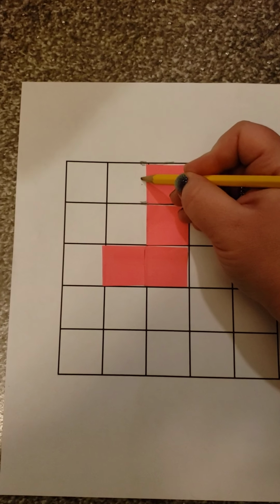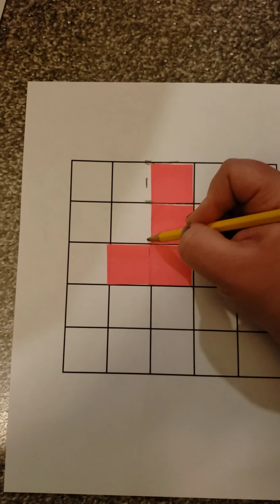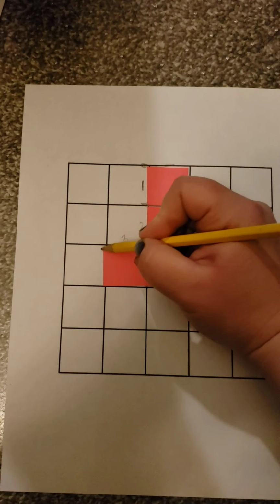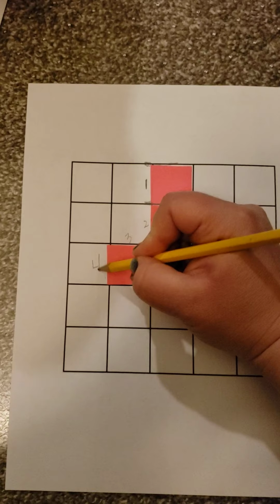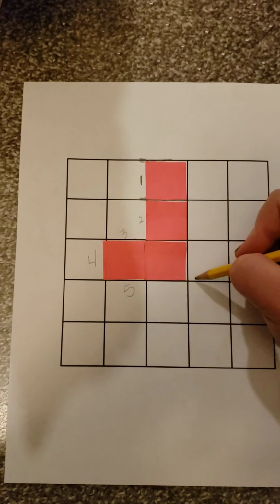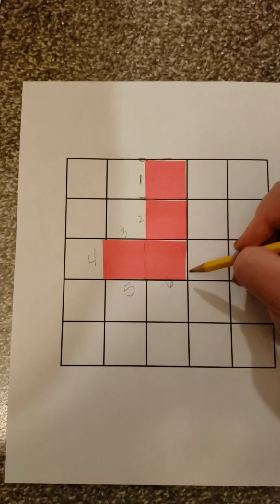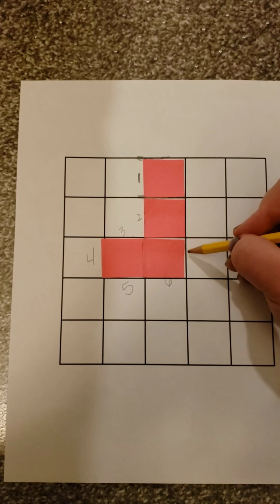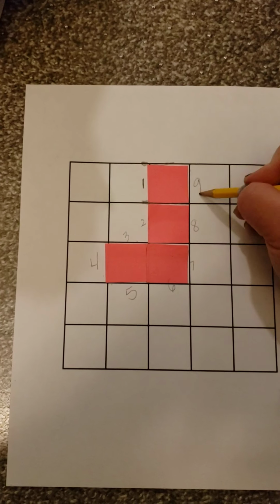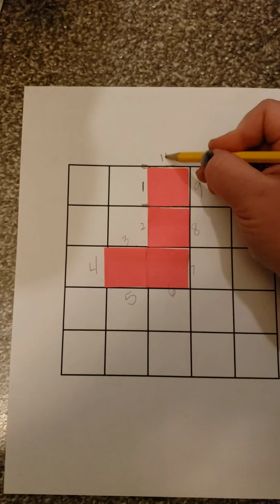So here's 1 unit. And then from here to here is 2. This side here is 3. From here to here is 4. From here to here is 5. From here to here is 6. From here to here is 7. And from here to here is 8. Here to here is 9. And then from here to here is 10.